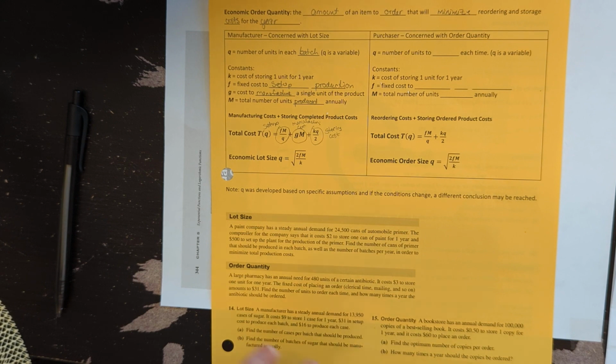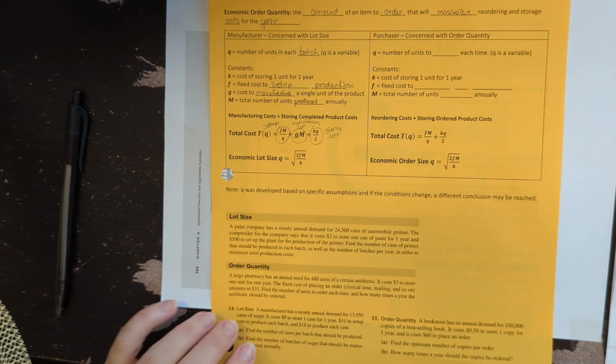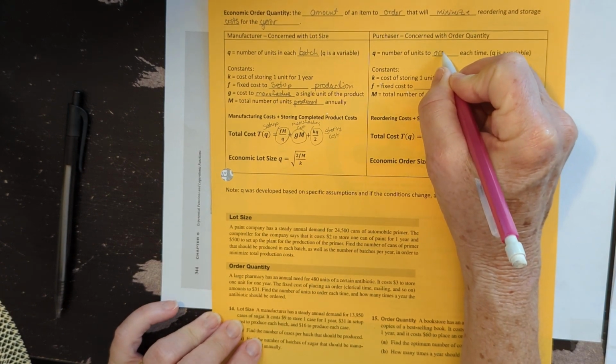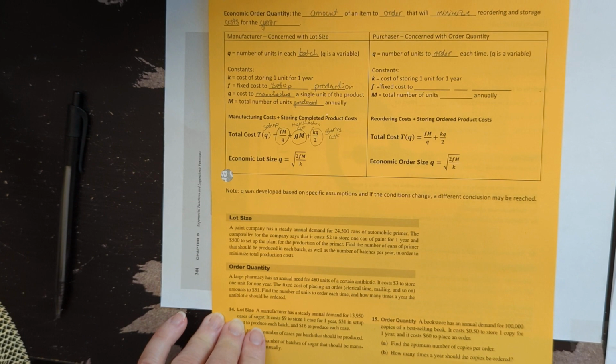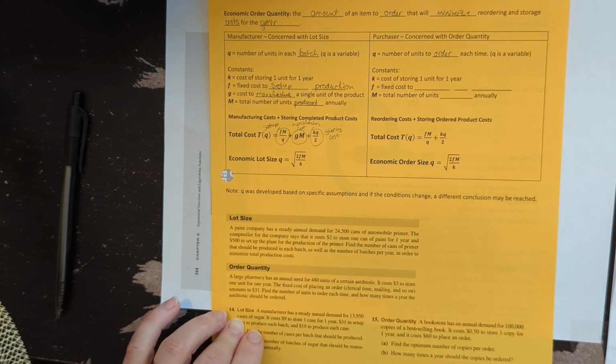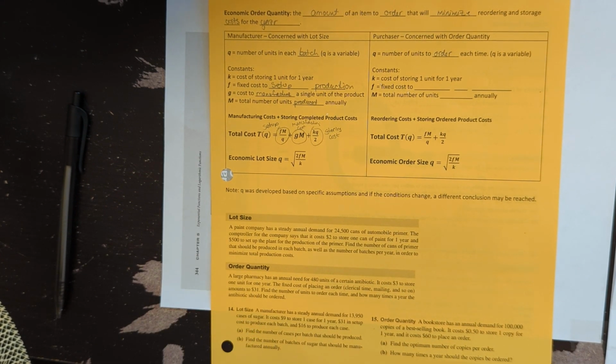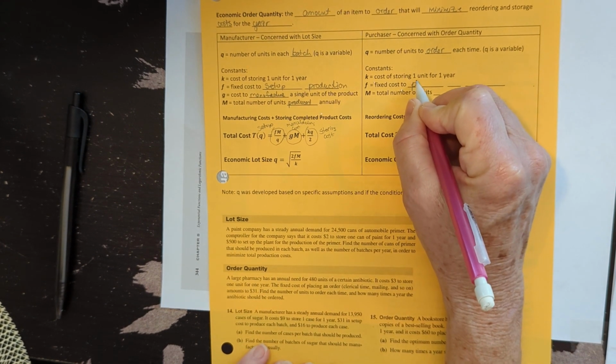So similarly, on the person who's got to order it, the purchaser side, the number of units to order each time, Q, goes here. There are several constants in this formula as well. K is the cost of storing 1 unit for 1 year. That's the exact same thing as on the other side. F is the fixed cost to place an order. There's a cost to this.